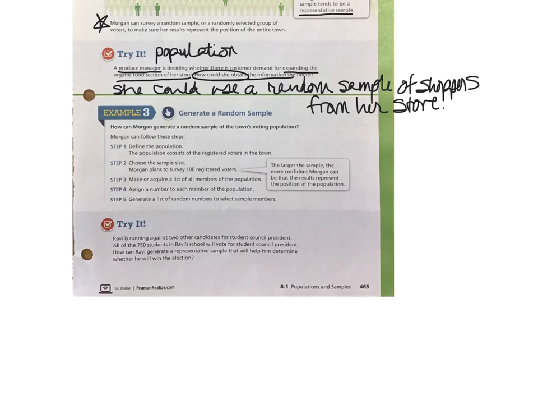Example 3 goes back to Morgan and the stadium. How can Morgan generate a random sample of the town's voting population? In other words, how can Morgan be certain that she has covered all the necessary demographic information for her entire town? She wants to make sure she hits males and females, older voters and younger voters, and all the different ethnic backgrounds of the people in her town. So there's a 5-step process to do this.